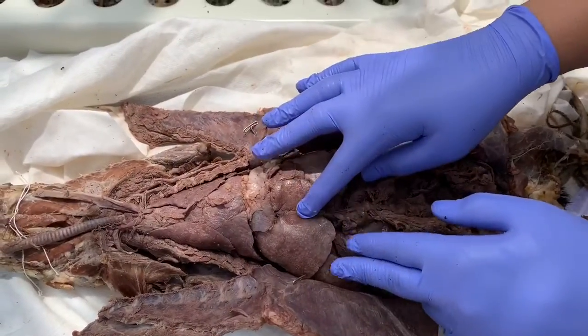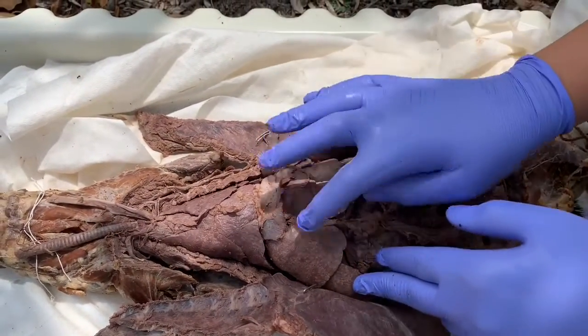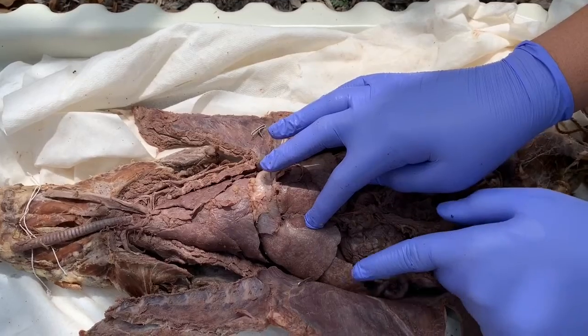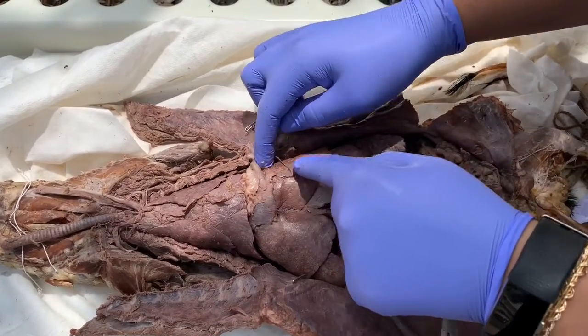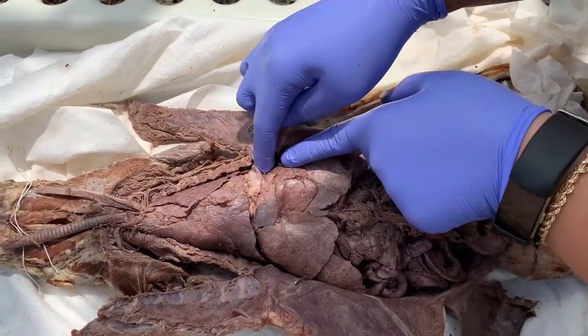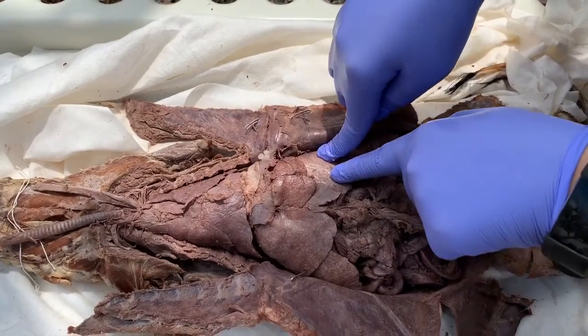Okay, so these are the lobes of the liver of our mink. So this is the right median, this is the right lateral lobe, this is the quadrate, this is the left median lobe, and this is the left lateral lobe. The function of the liver is to create bile, which digests the lipids and the fats of the body.